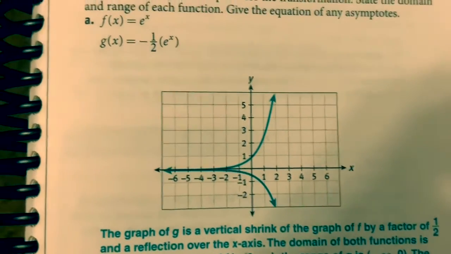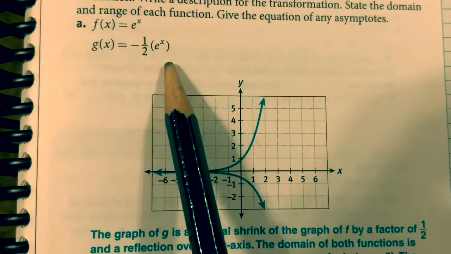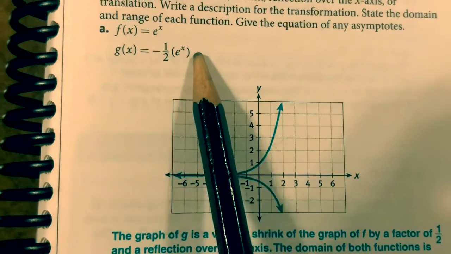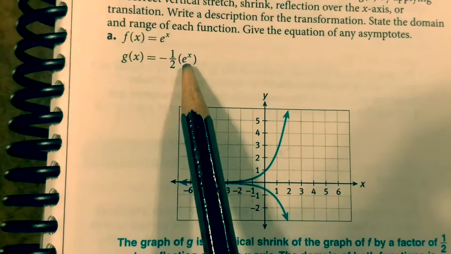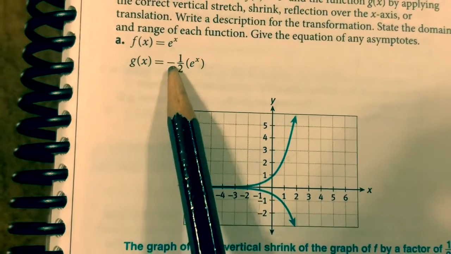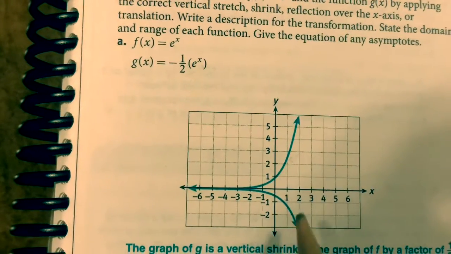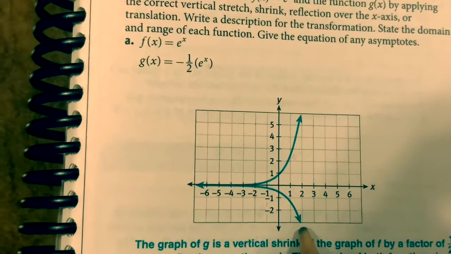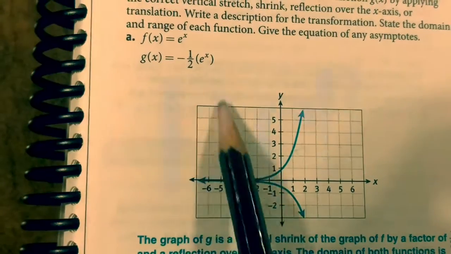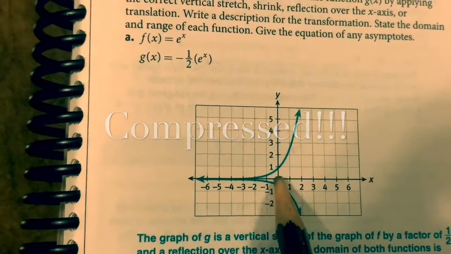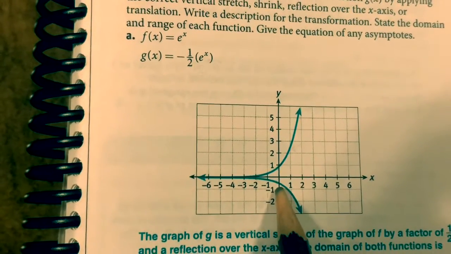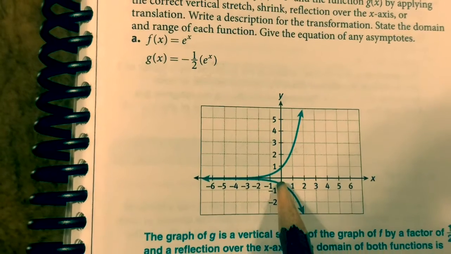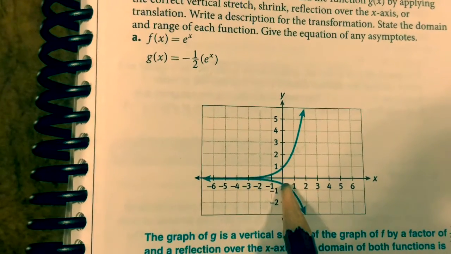Now, to do the transformations, I need to remember my C bad. Well, I don't have any C up there. I have no B, so I have my A. So it's a reflection, negative. Everything gets reflected, so that's why it's going down to the right. And then a half means everything gets shrunk. So this point gets reflected down to -1, and then -1 times a half is -1/2.